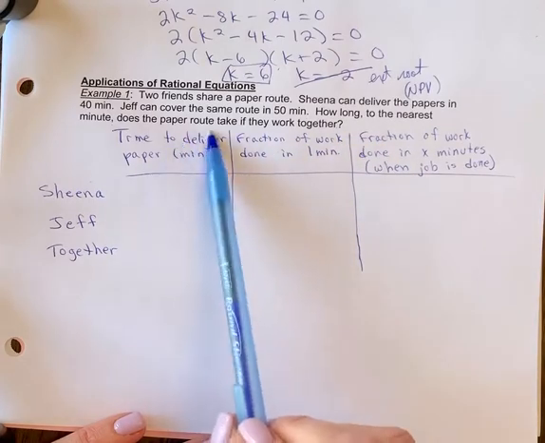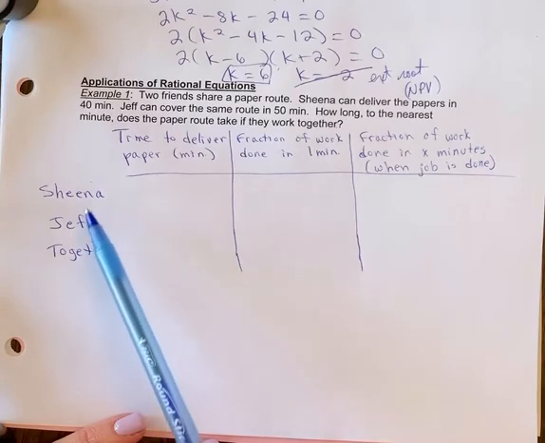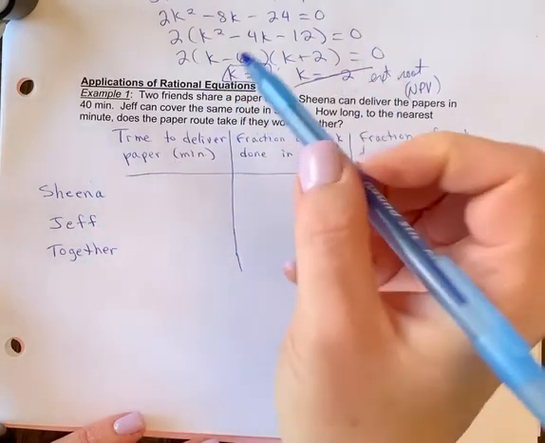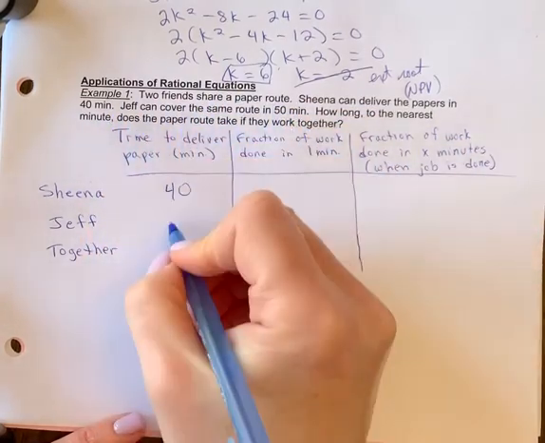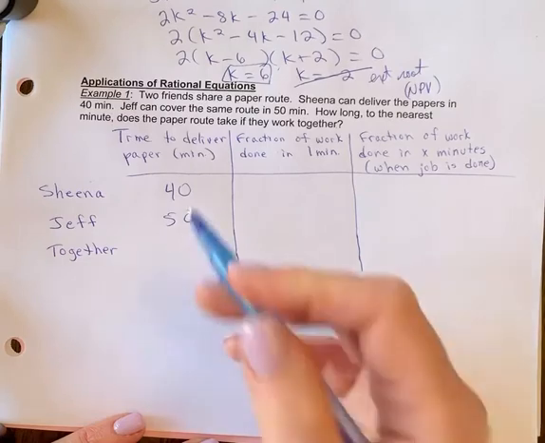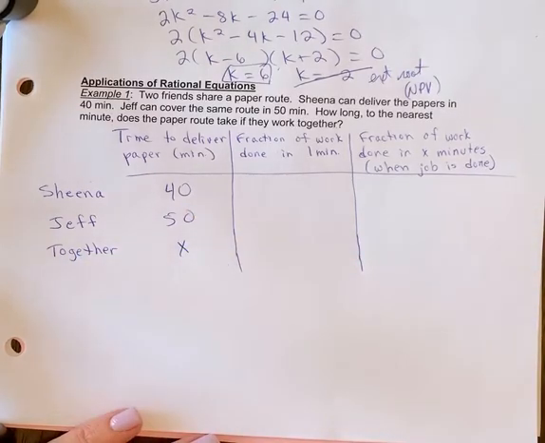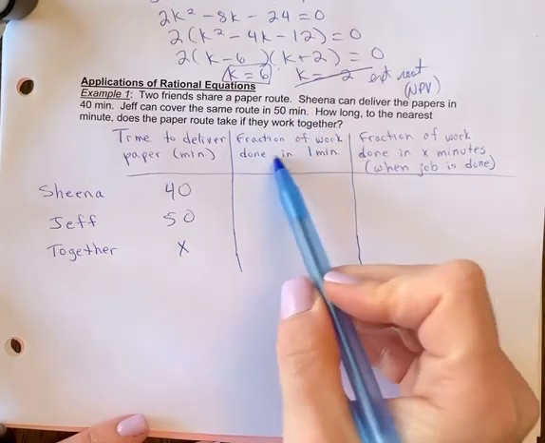So we're going to look at the time to deliver the paper in just minutes for Sheena, Jeff, and if they work together. So if Sheena takes 40 minutes, we're going to write 40, Jeff takes 50. Our goal is to figure out how long it takes together, so we're going to put that as X. That's what we're going to look for. Then we're going to compare it to 1 minute, so we can compare the fraction of work done in 1 minute.